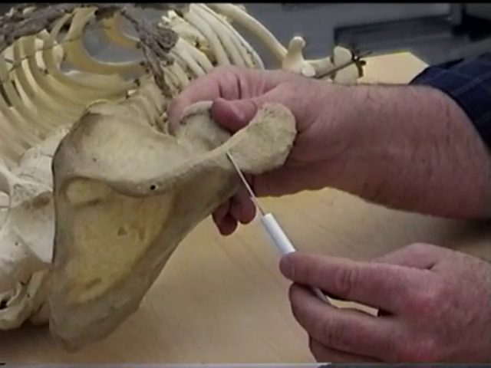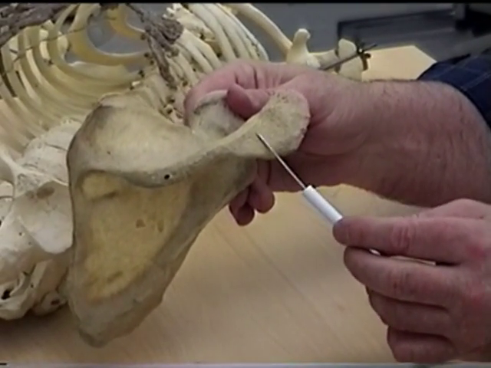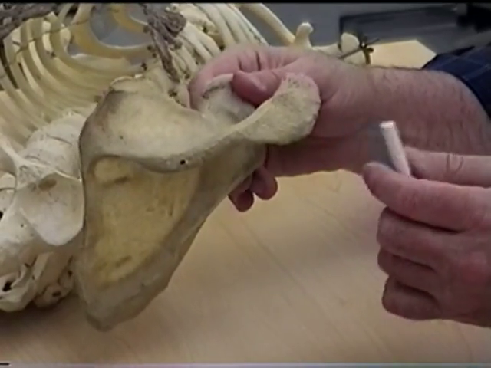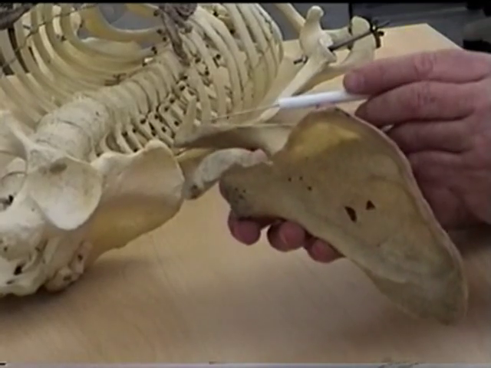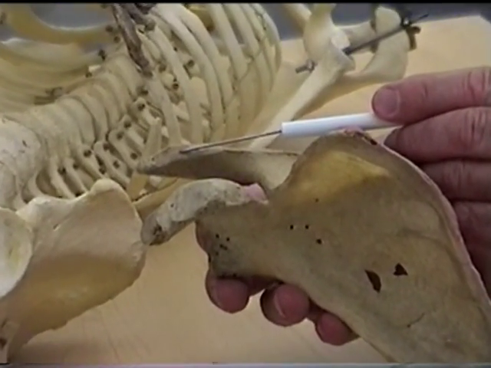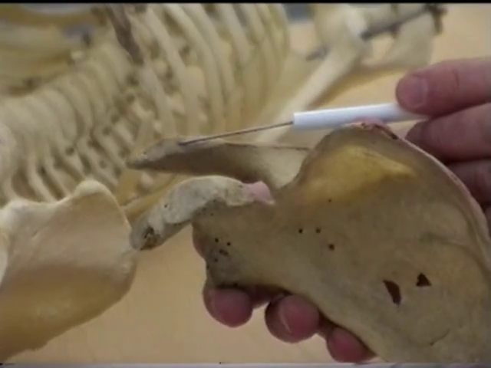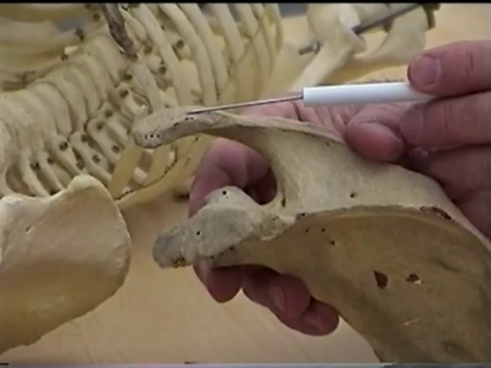As it comes forward, it flattens out. This flattened portion is the acromion of the scapula. When you look at the edge of the acromion, you'll see a very flat, smooth surface. This is where the clavicle articulates with the acromion process of the scapula.